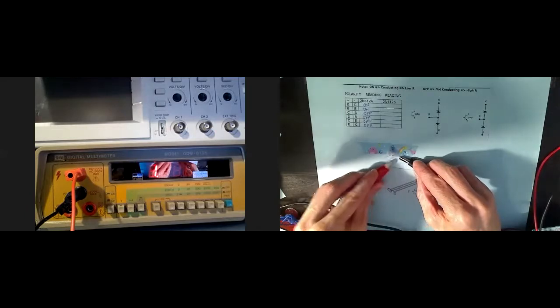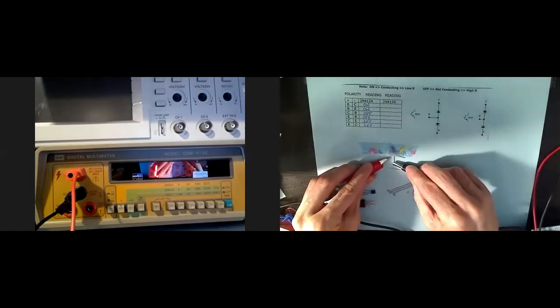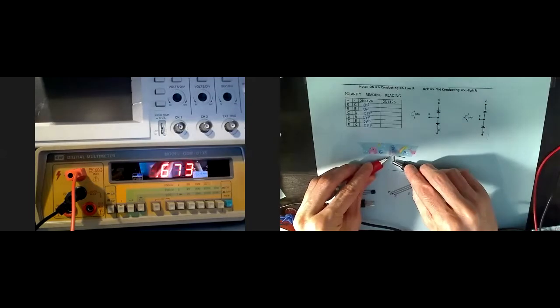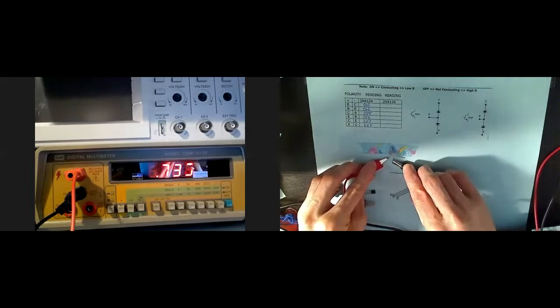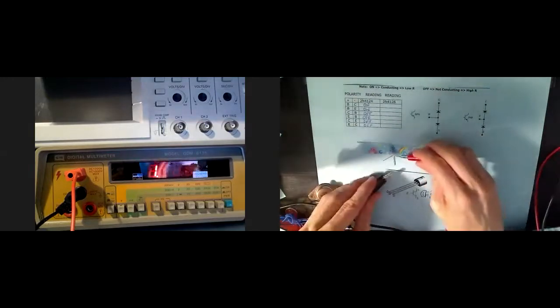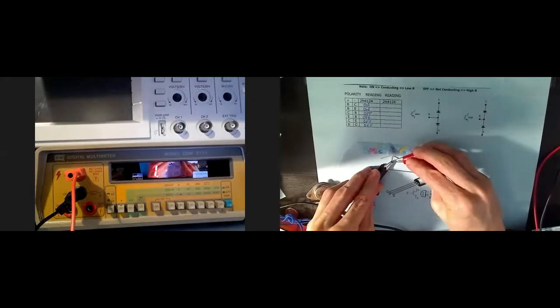Now I'm going to go collector positive, base negative. Okay. Hang on a sec, my connection's a little wobbly. There is collector positive, base negative. And then we're going to do emitter positive, base negative.